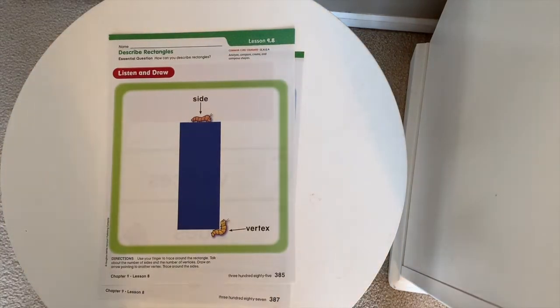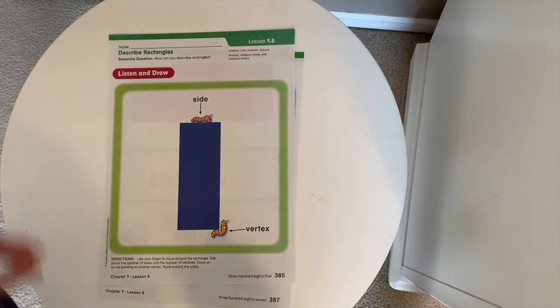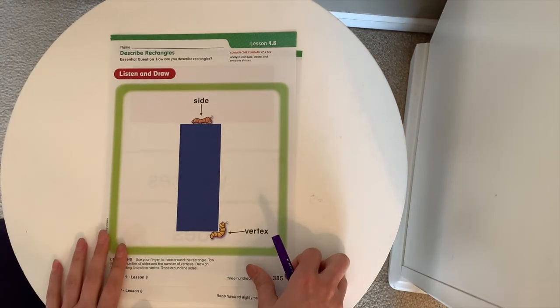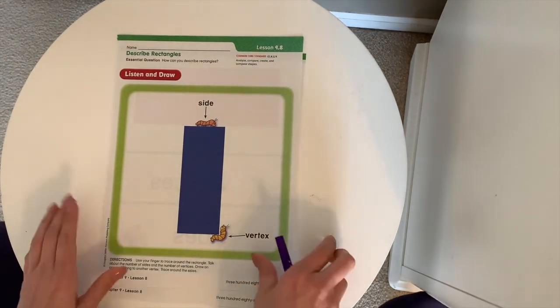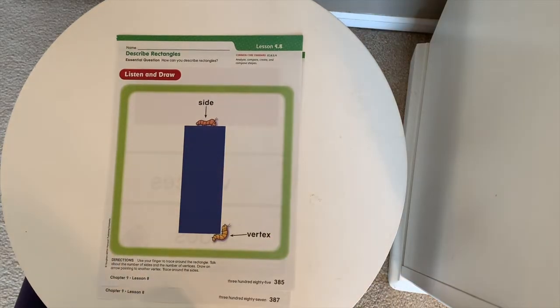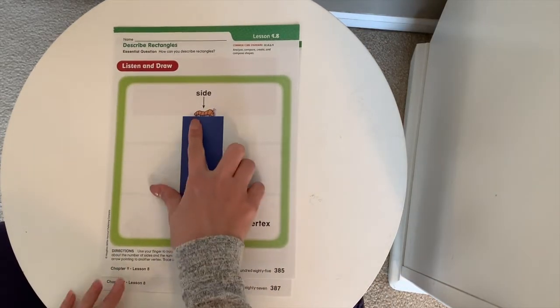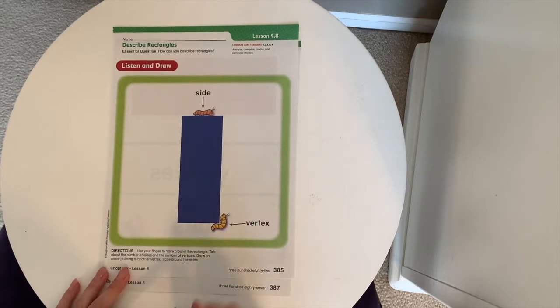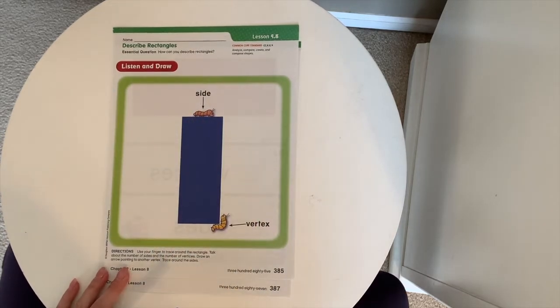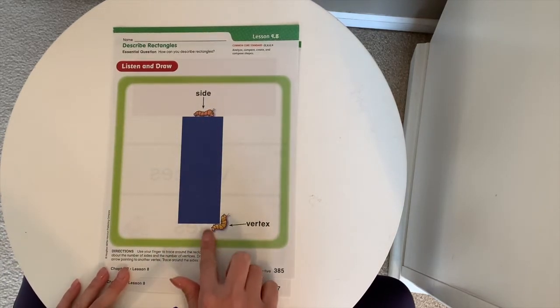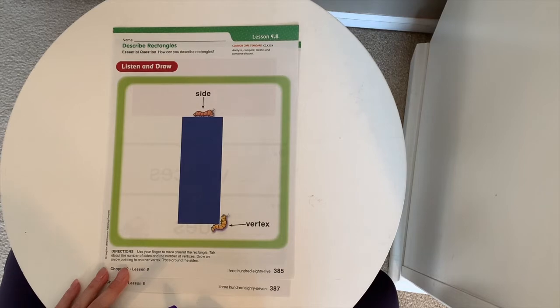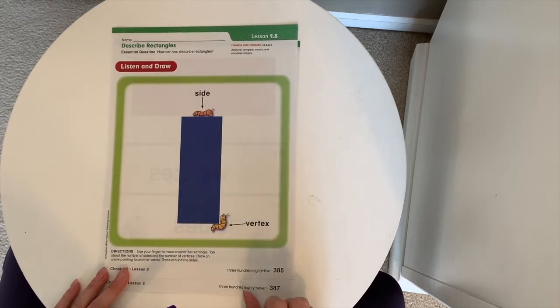Okay, friends, let's get started on lesson 9.8 for describing rectangles. All right, so if you look right here, you can see our rectangle today. Our caterpillar is crawling on one of our shorter sides, and this one is showing us the vertex, one of the four vertices that we have.